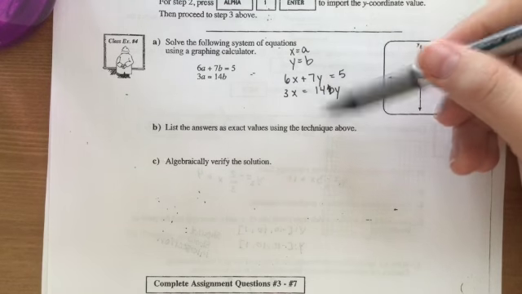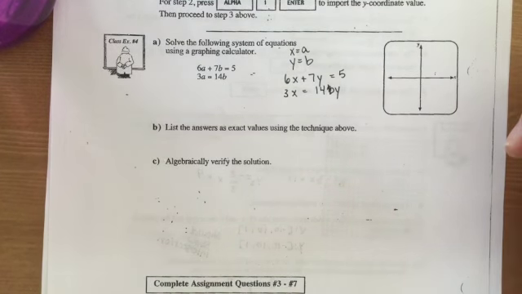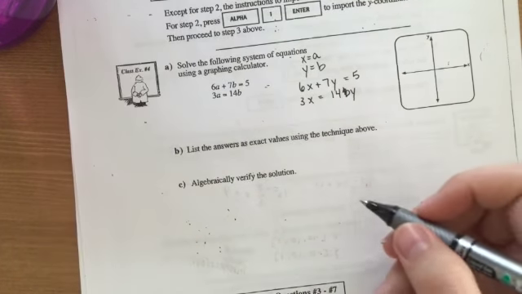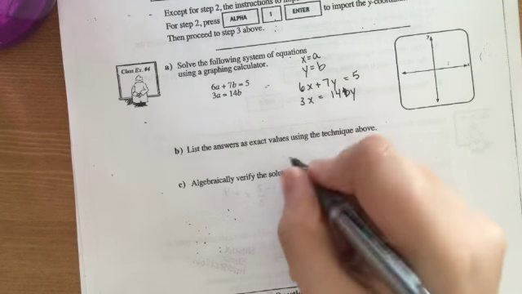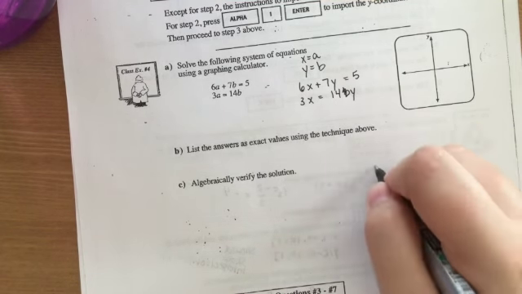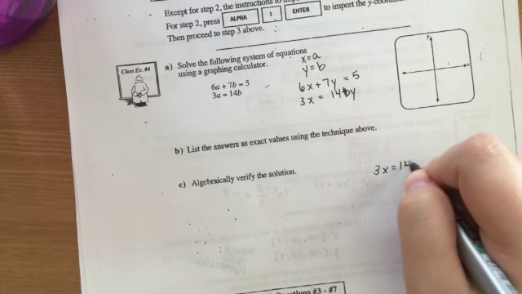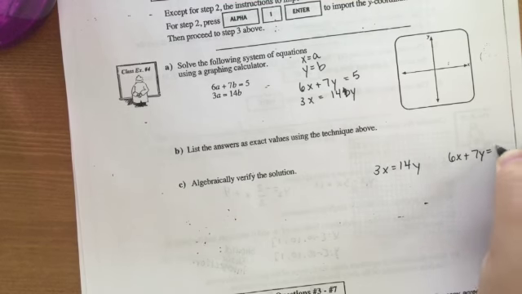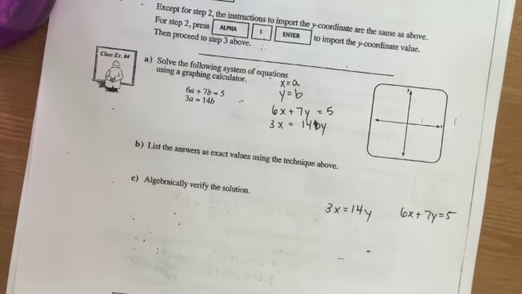However, y is not alone, and in order to enter it in y equals, it needs to be isolated. So I'm just going to go down here where it says algebraically verify and copy down my two equations so that I can work with them. Hard to see there. There we go.